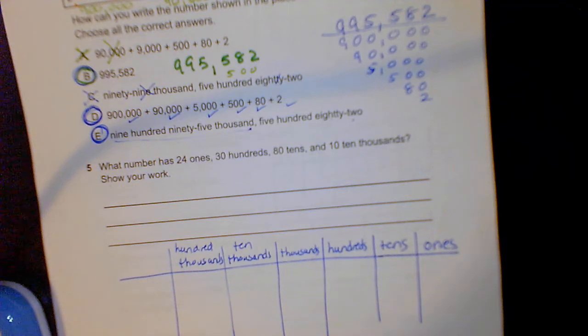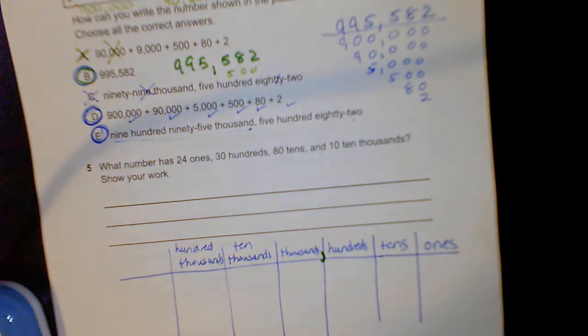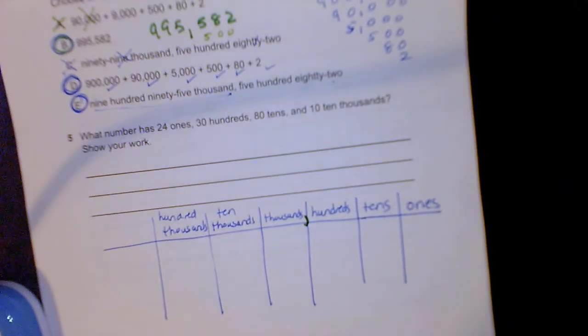Now I do like to add in that comma to show where the periods are. I think it's helpful. So 24 ones. Now this is like the opposite of smushing. We're going to unsmush or expand things out. So let me use a different color.